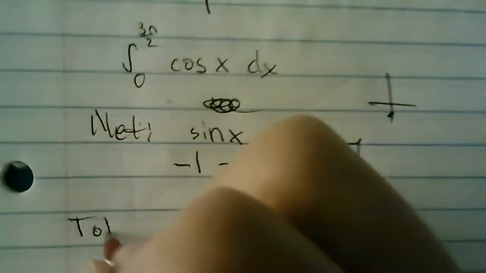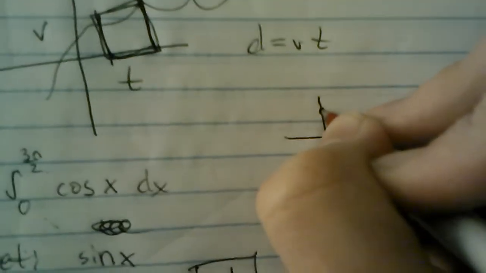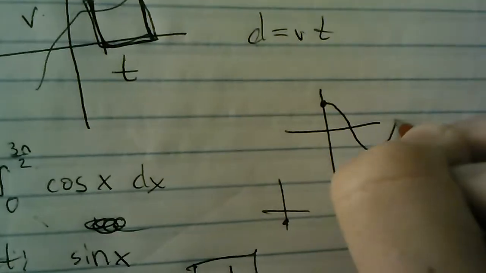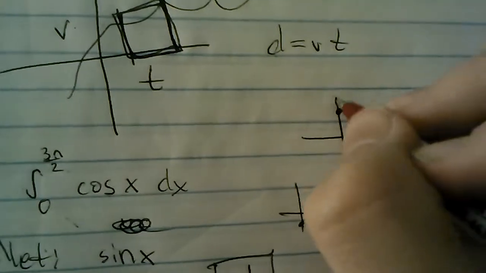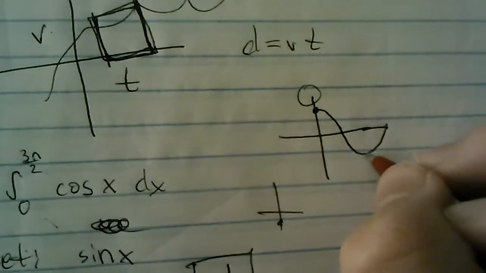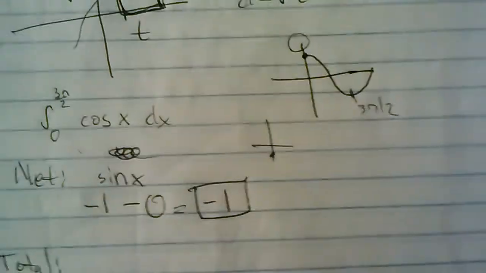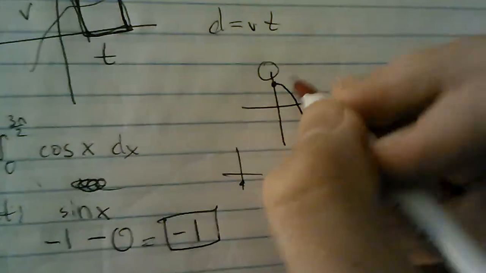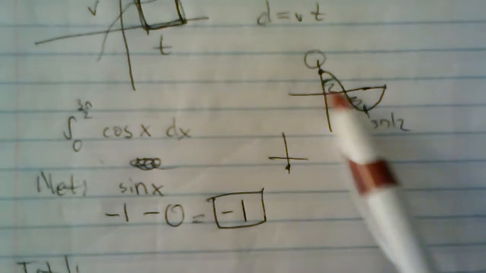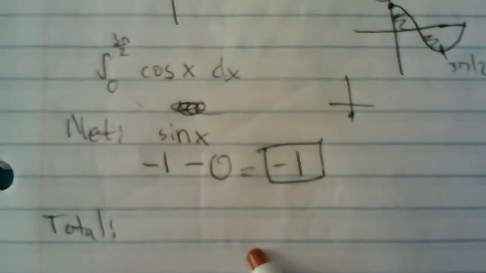Now let's do the total distance. With the graph of cosine of x, it starts right here and goes like that. We're finding this area from 0 to about here. These areas kind of cancel out, and then we're left with just the -1 that's still here. But if they cancel out, we don't know how far he's actually walking. We just know his starting and ending points.